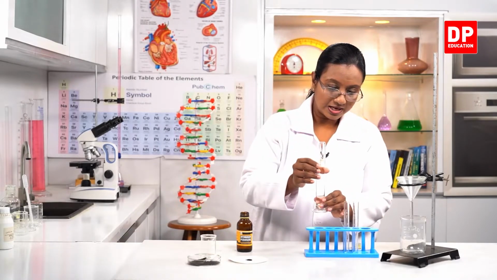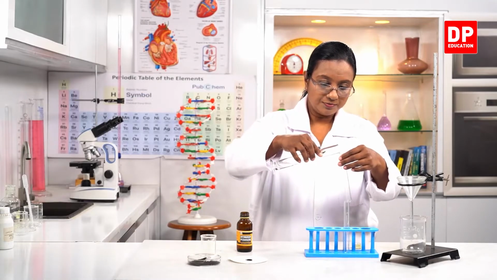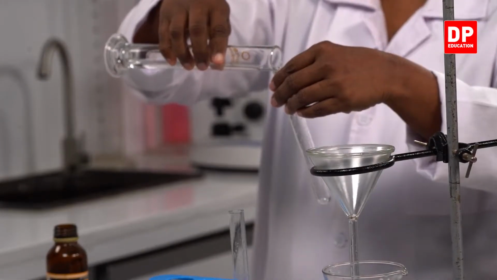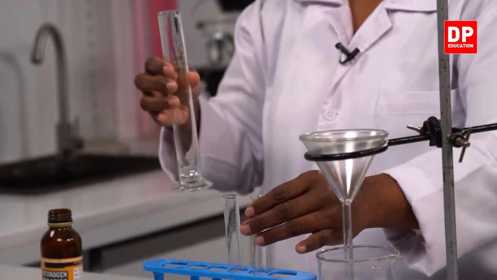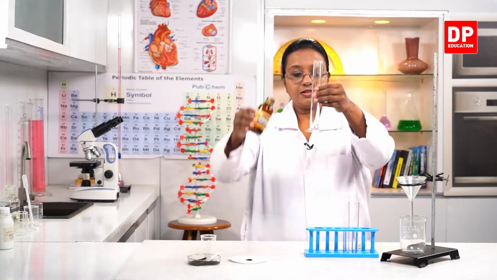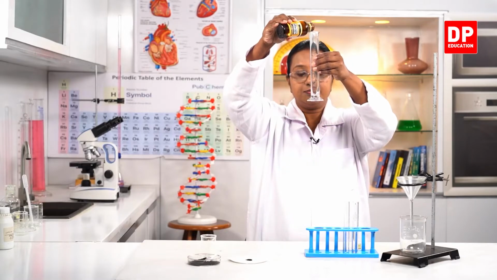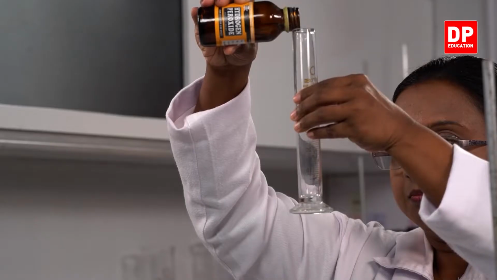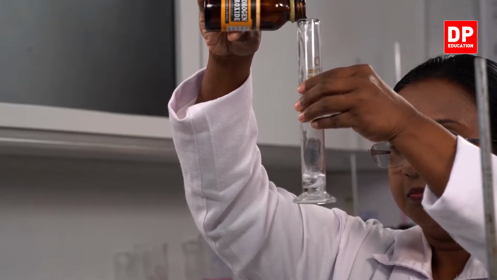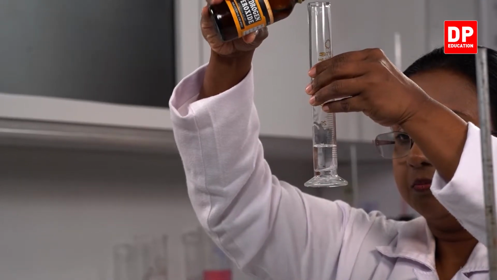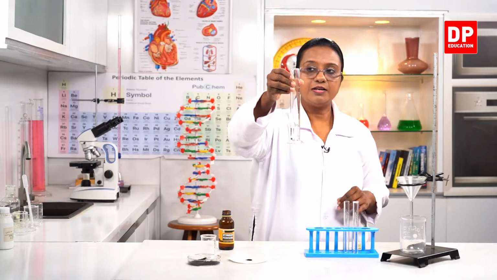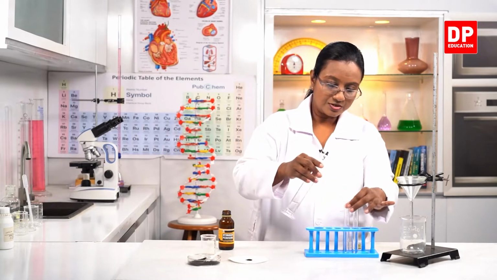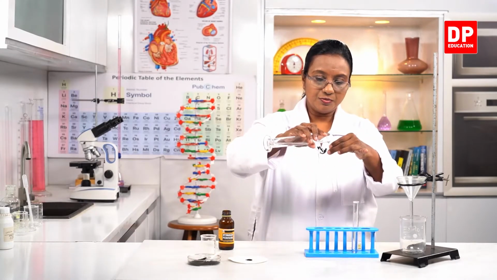I will transfer that into one test tube. The same way, another 10 milliliters of hydrogen peroxide. I will transfer that into the second test tube.